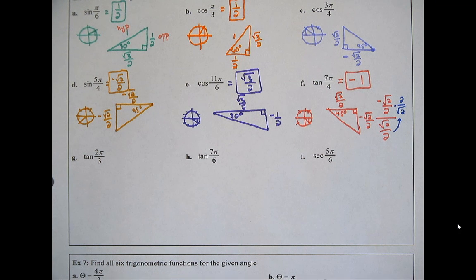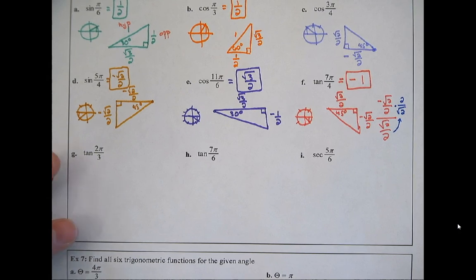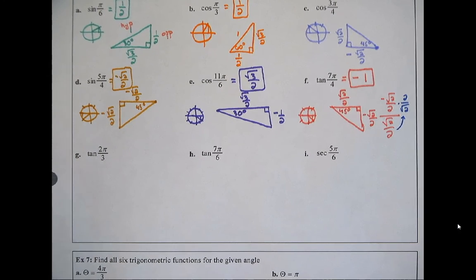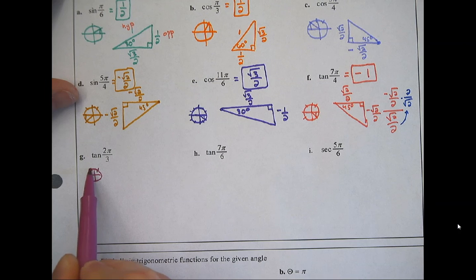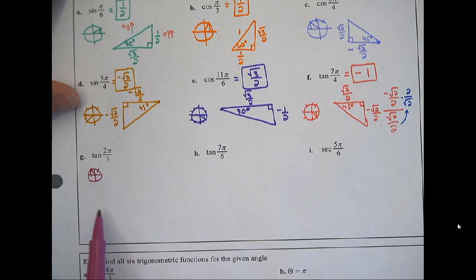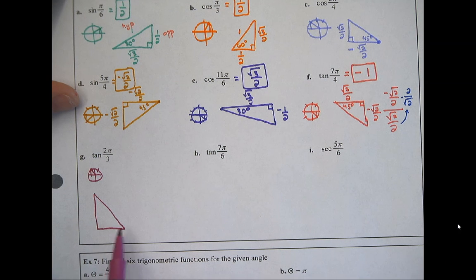Let's have you start off, pause, and at least get to the spot where the triangle's drawn here. Okay, so 2 pi over 3. That's 2 60s. Blow it up. Right angle, reference angle is 60 degrees, which means this is root 3 over 2, which means this is 1/2. This went backwards, so that's negative. That went up, so that's positive.